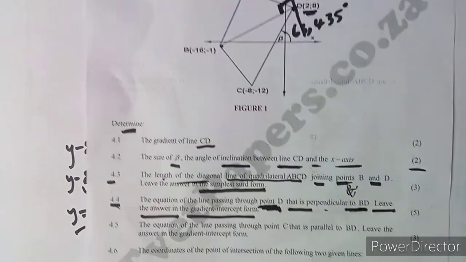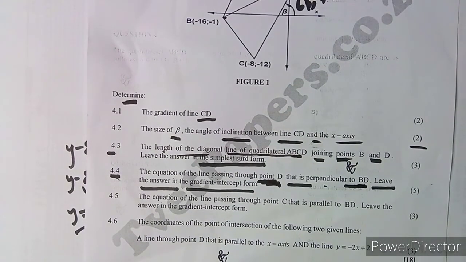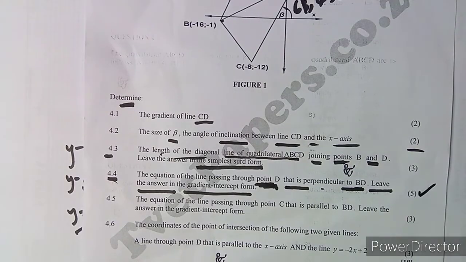Okay. So that was worth 5 marks for that. As you can see, it's 5 marks. Yeah, it's worth it. His calculations, they are worth his marks.